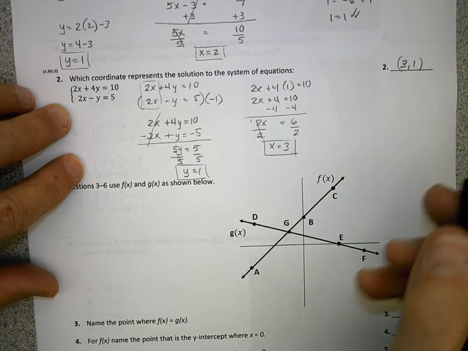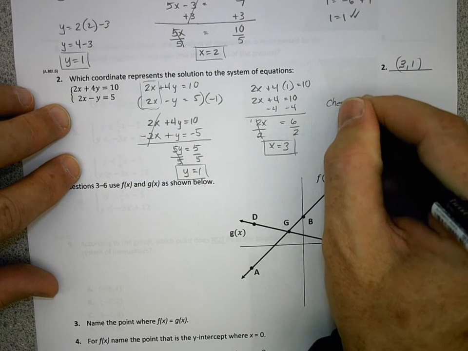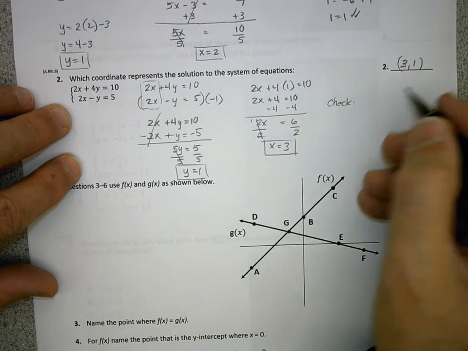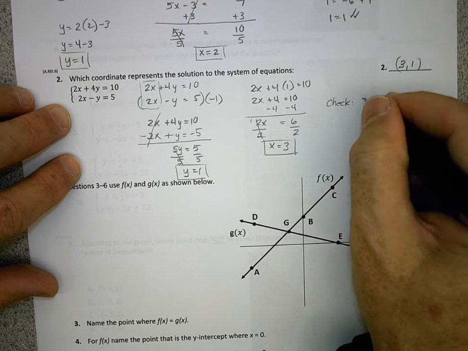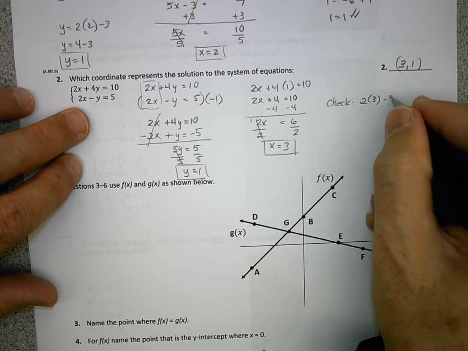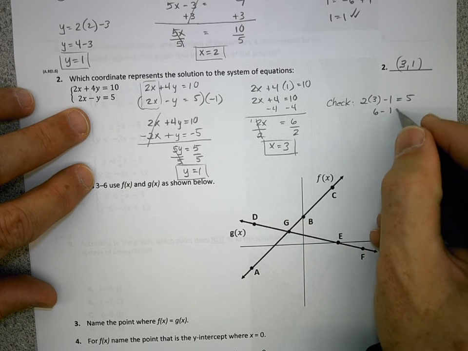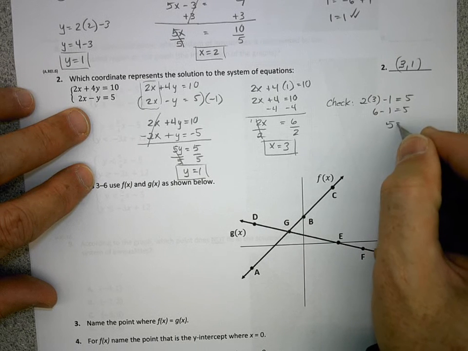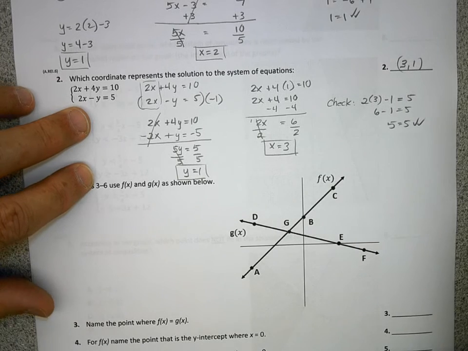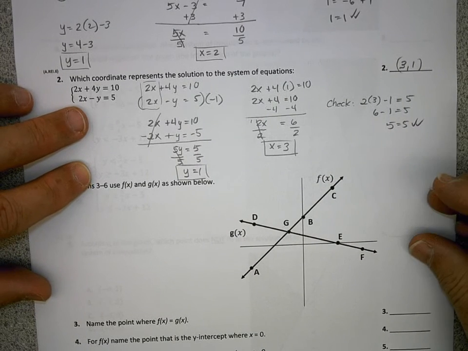And if we want to check it, because we used that equation, we would check it with the other equation here. So let's put that in and see if it works. 2 times x, 2 times 3, minus 1, does that equal 5? Well, this is 6 minus 1 equals 5, and sure enough, 5 equals 5, and we know that we've done our problem correctly. So that's the first two answers.